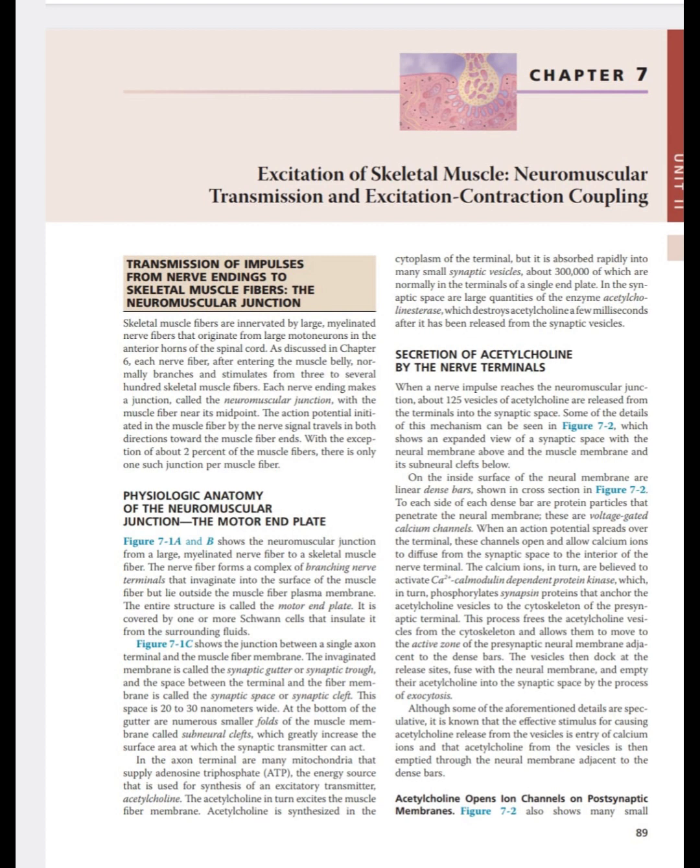Now let's come to the next heading, anatomy of the neuromuscular junction, the motor end plates. So no need to read this. We have talked about all of the things in the slides. Do not highlight anything in this heading. Now let's go to the next heading, that is secretion of acetylcholine by the nerve terminals.